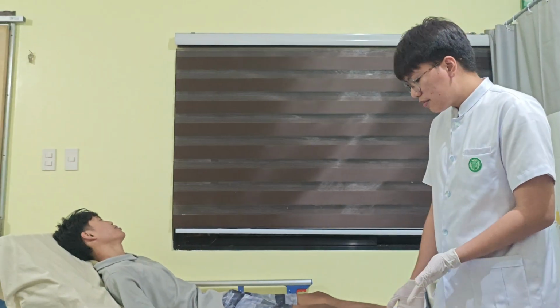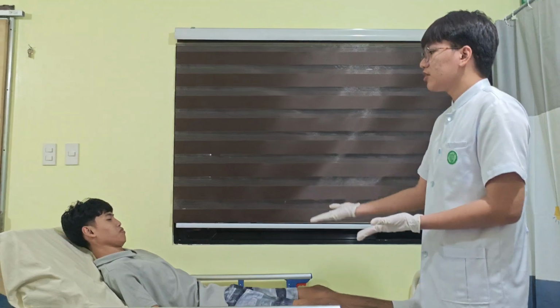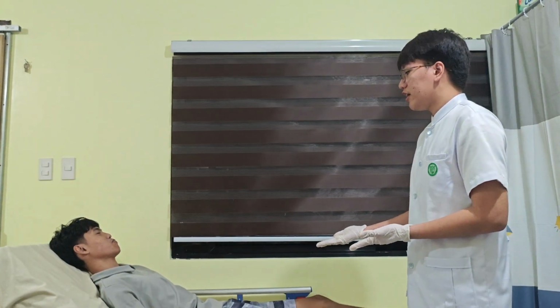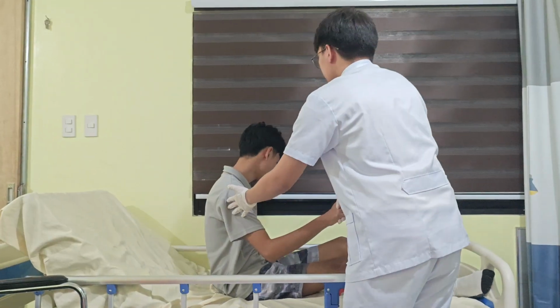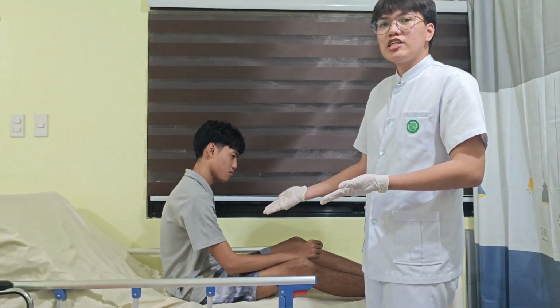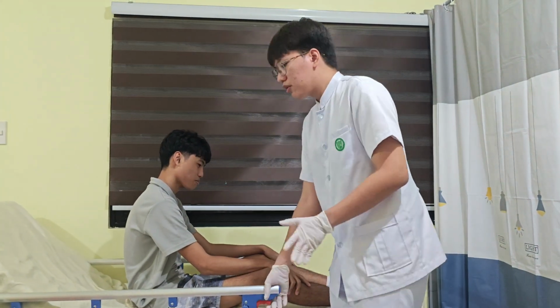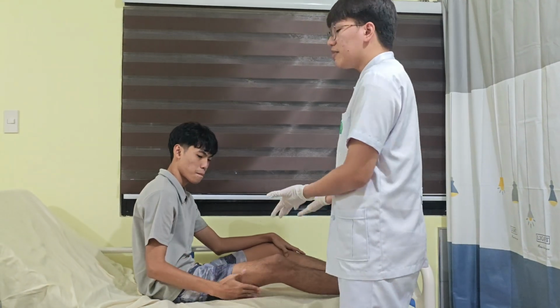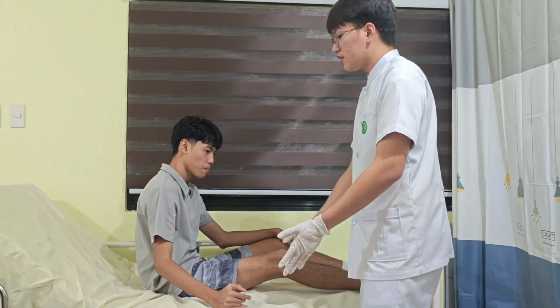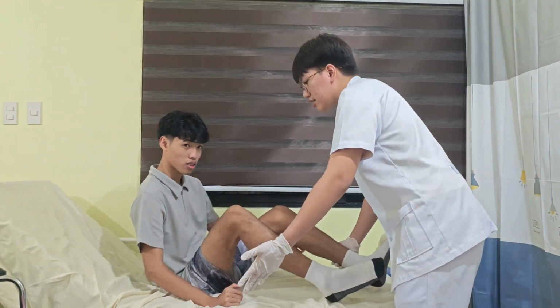After making sure that the bed brakes are locked, I'm going to ask the patient to sit upright. Sir, could you please sit upright? Okay. This facilitates patient independence. After that, I'm going to lower the side rails. After that, I'm going to ask the patient to move their feet onto the ground. Sir, could you please move your feet on the ground, please?